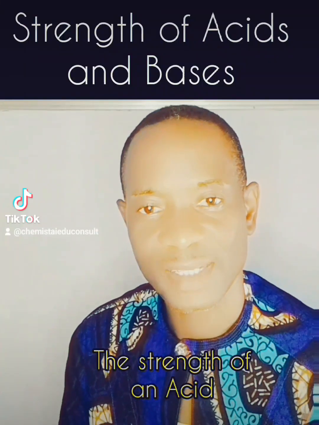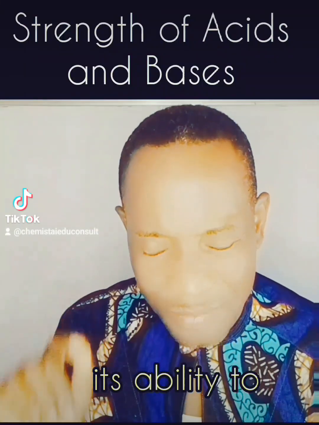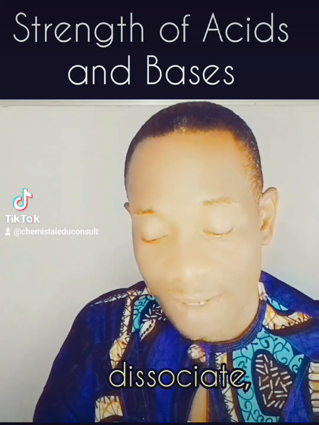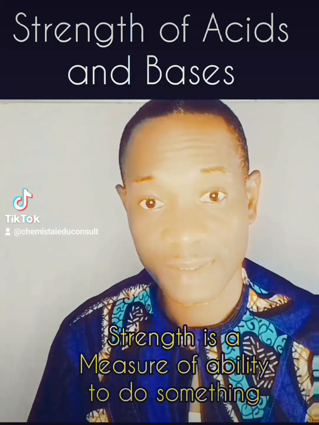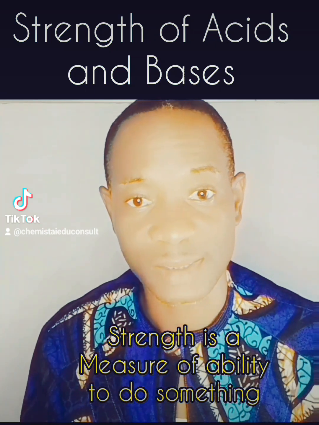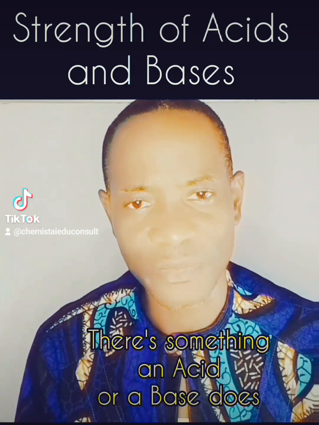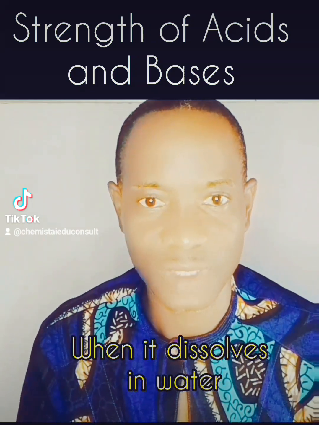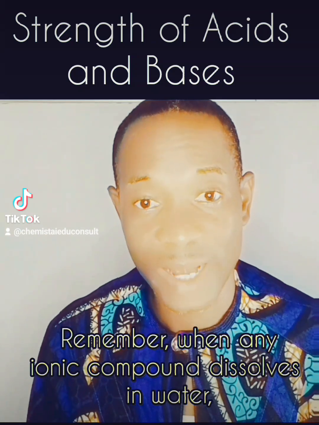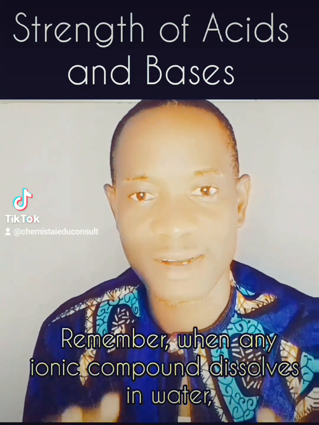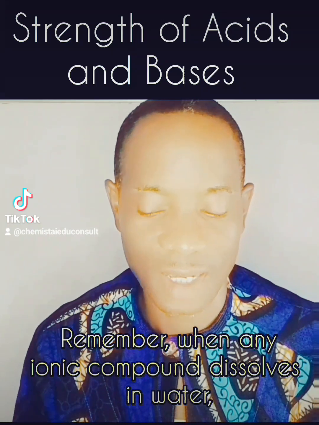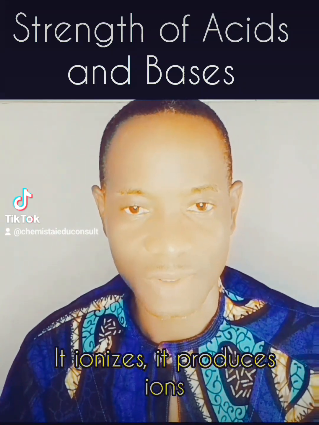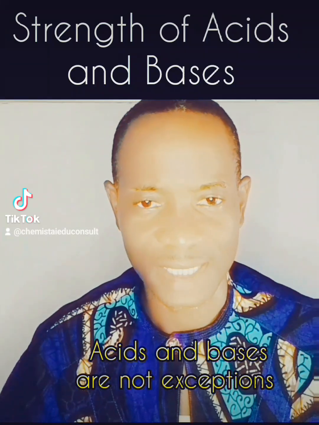The strength of an acid or a base is its ability to dissociate when dissolved in water. Strength is a measure of ability to do something. There is something an acid or a base does when it dissolves in water. Remember, when any ionic compound dissolves in water, it ionizes, it produces ions. Acids and bases are not an exception.